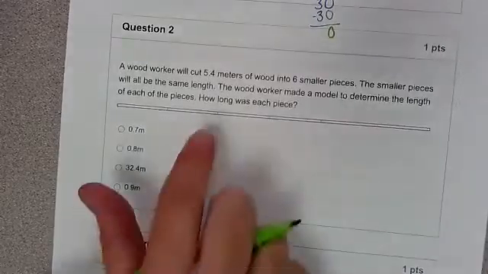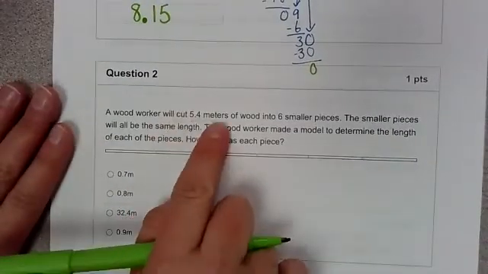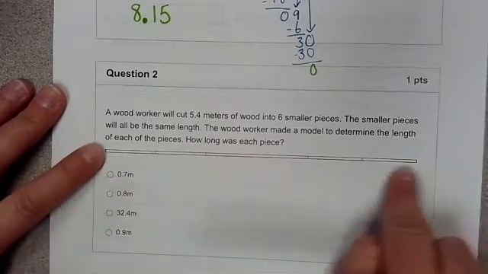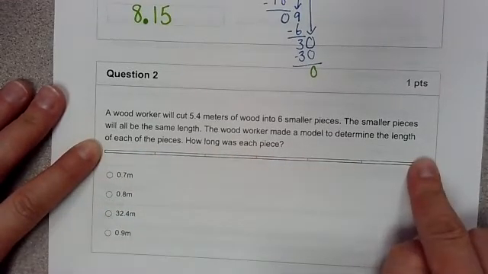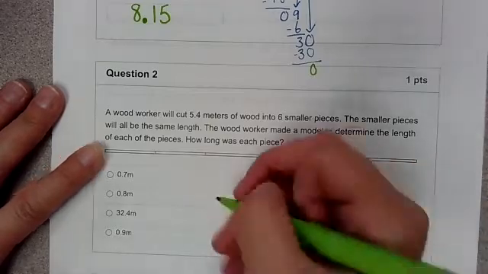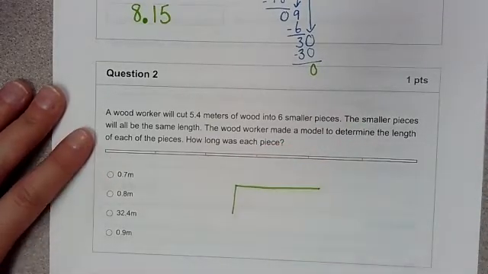All right, next one. Woodworker is going to cut 5.4 meters. This is the wood. 5.4 meters of wood into 6 small pieces. The small pieces will all be the same length. Okay, so Ariana, what's going inside the bracket?